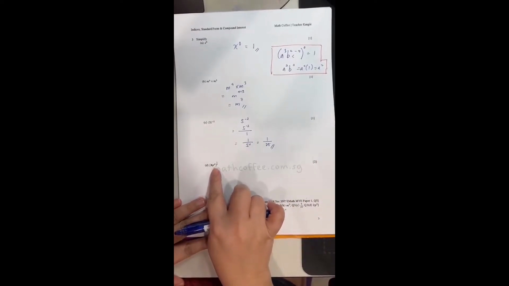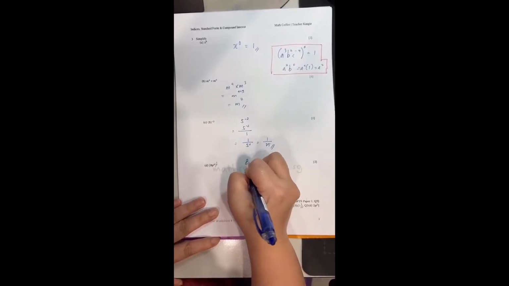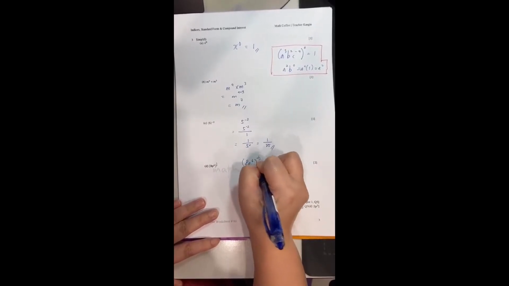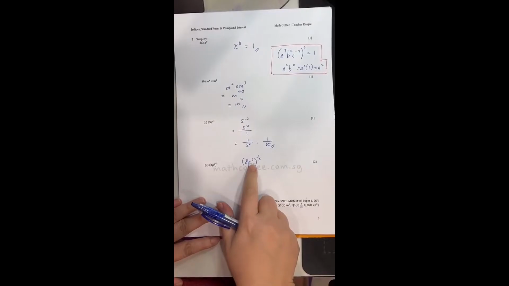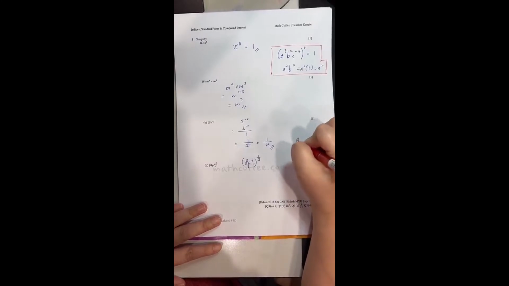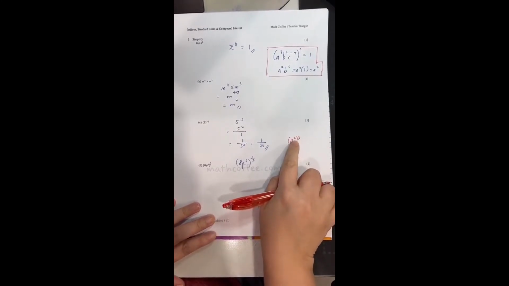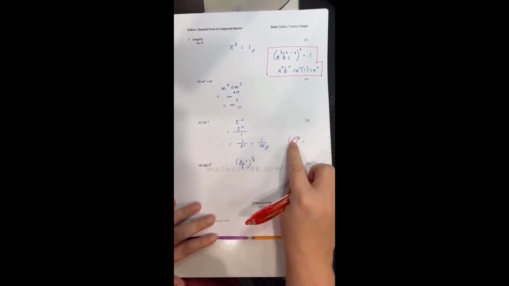Next, this one is a little bit complex, only a little bit. 8p6 bracket 1/3. There are actually 2 terms inside: 8 to the power of 1/3, p6 to the power of 1/3. And when it's bracket power, I'm going to put the rule here. The rule is, if I have a, 2, 3, when it's bracket, this is power and power. So when power and power, you multiply them. 2 times 3, so it's a to the power of 6.